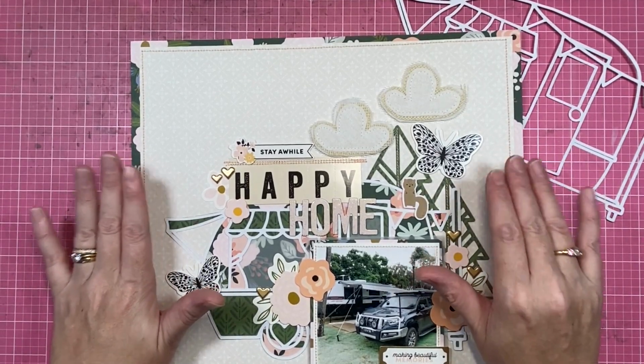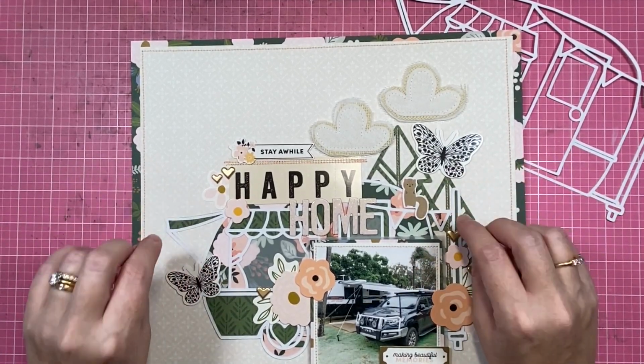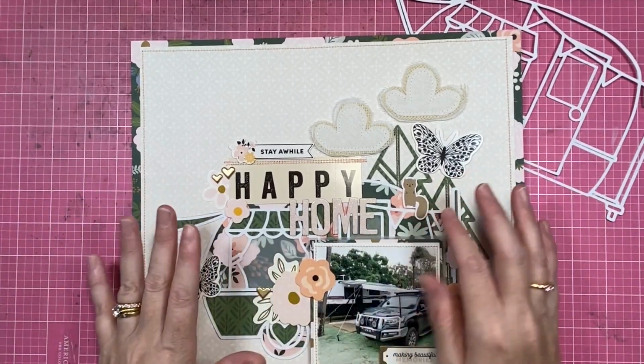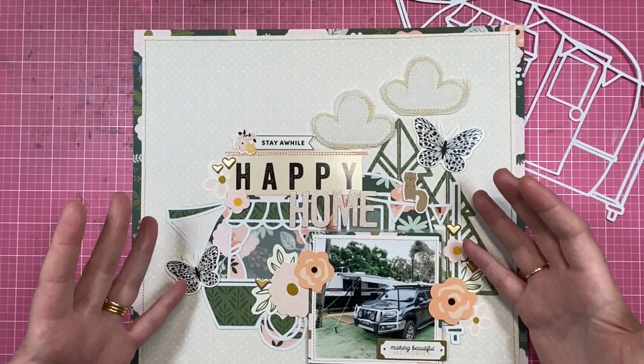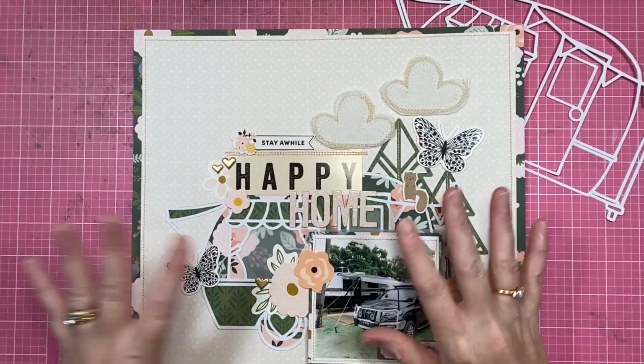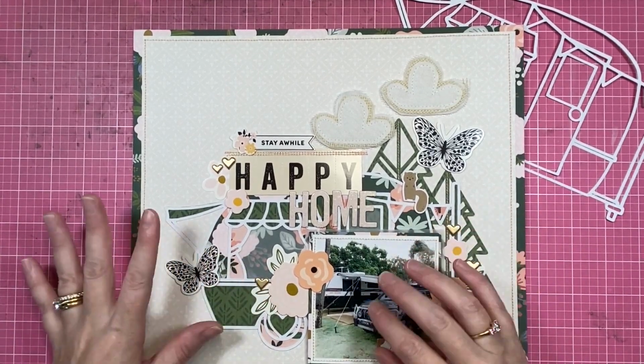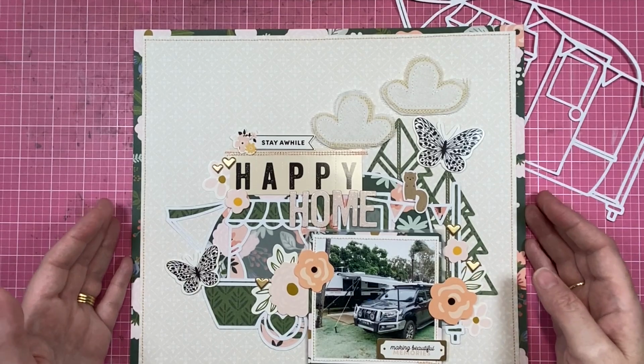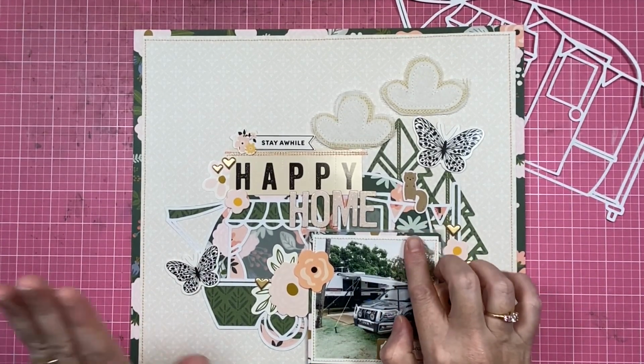So this is the Jen Hadfield Avenue collection, and I did buy it specifically for layouts like this. And now that I've made one, I'm really happy with how it's going to look. I think the tones in the greens and the outdoor shots are going to be really lovely. So yeah, I mounted my photo.